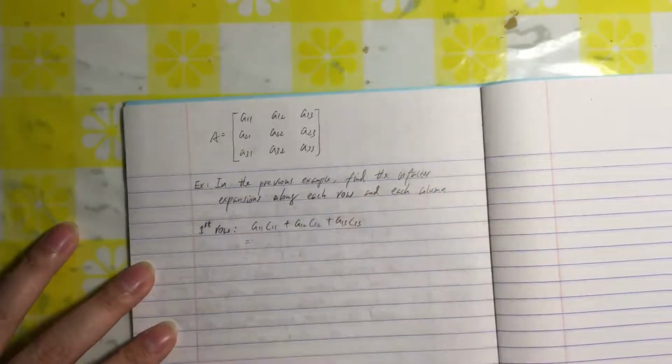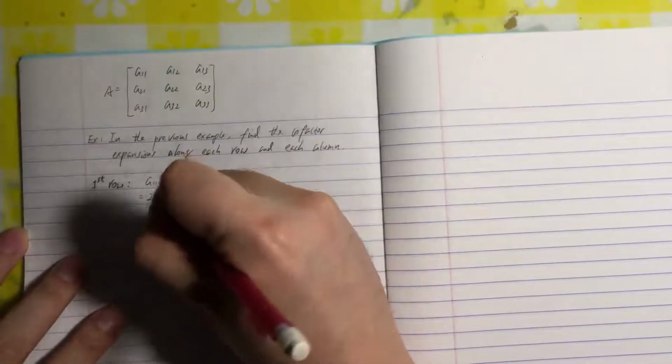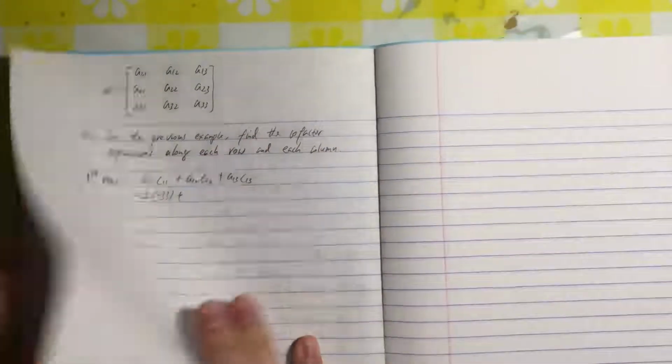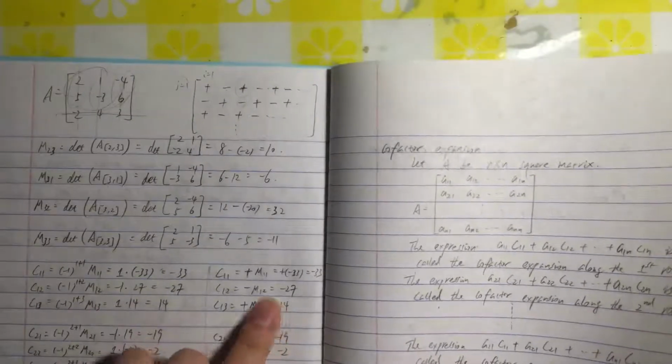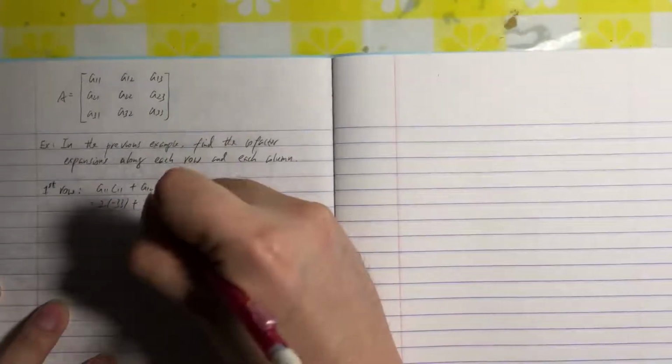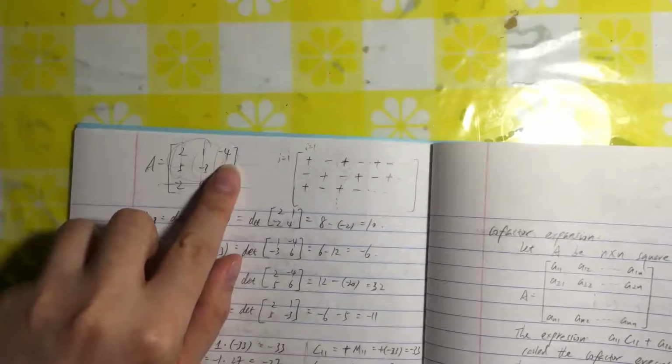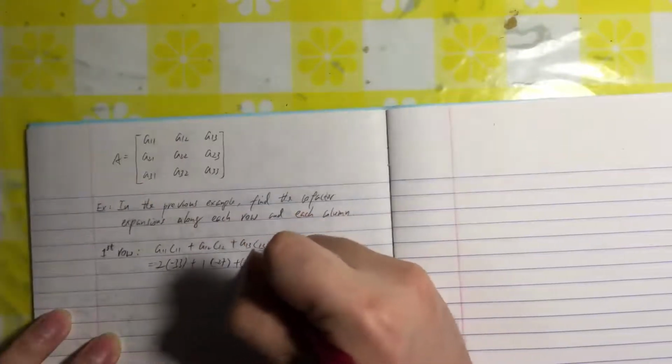Then plug in numbers. A11 is 2. C11 is negative 33. A12 is 1. C12 is negative 27. A13 is negative 4. C13 is 14.